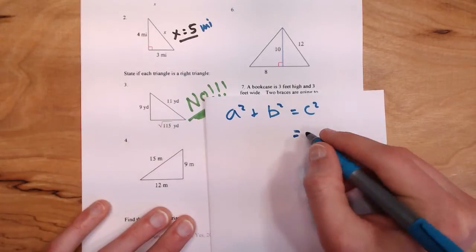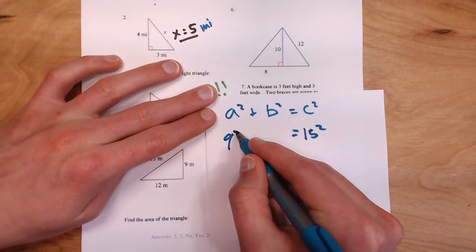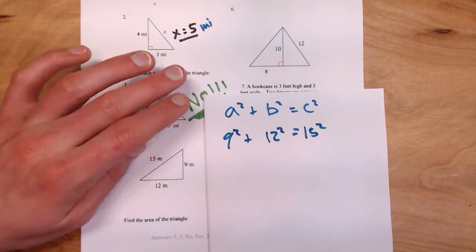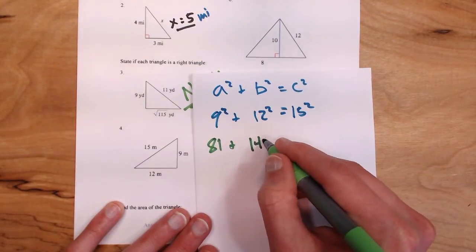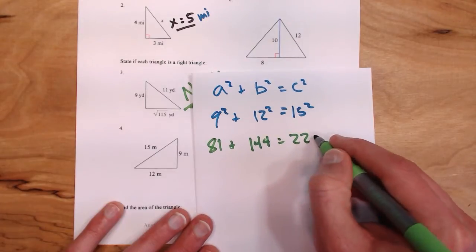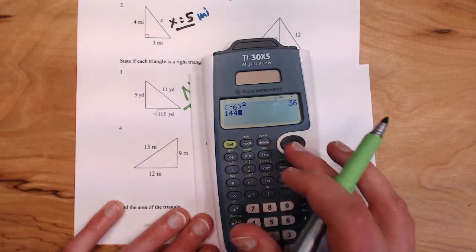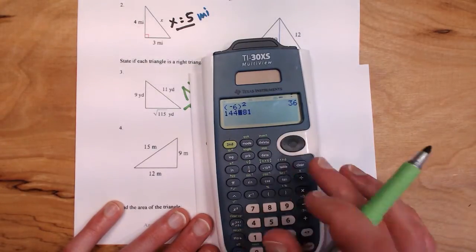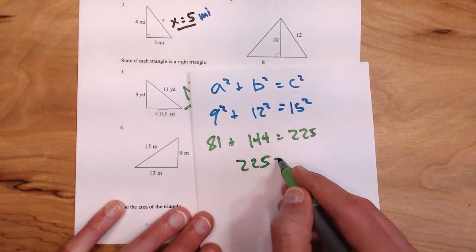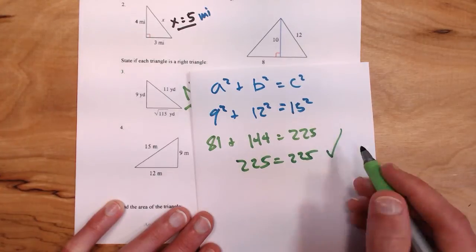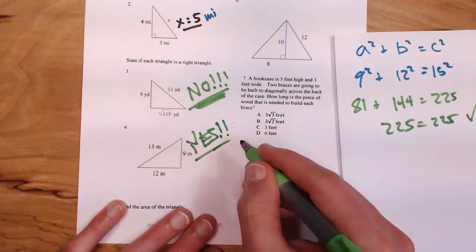So here, c, since it's the long side, is 15. And 9 and 12 are my short sides. So I'll say 9 squared plus 12 squared. So I plugged in. 9 squared is 81. 12 squared is 144. 15 squared is 225. So is this true? Let's check it out. Let's do 144 plus 81. Ooh, I always hit the wrong button. There it is. And there you go, 225. Okay, cool. So the two sides are equal. So this checks out. So yes, this is a right triangle.